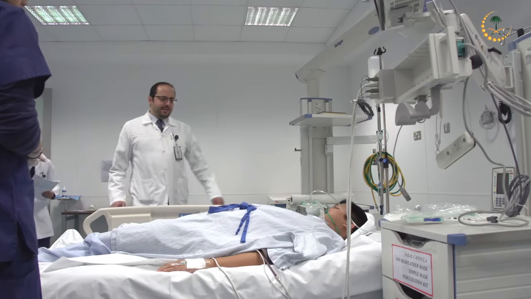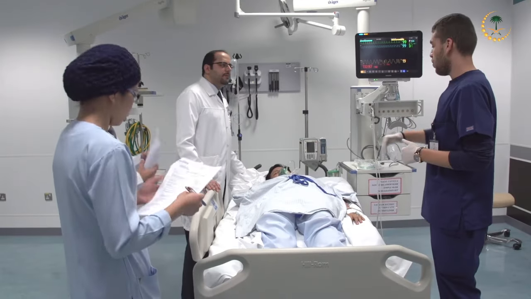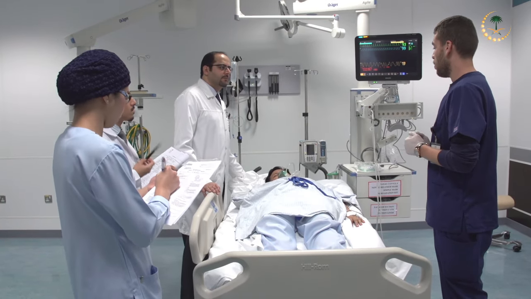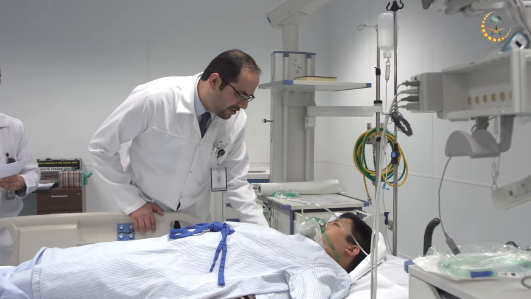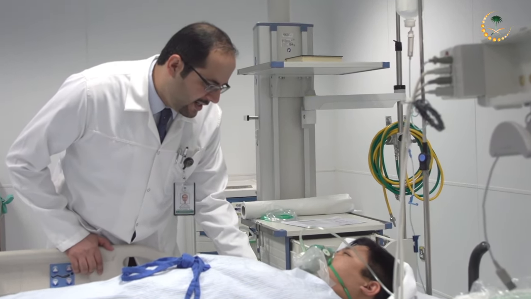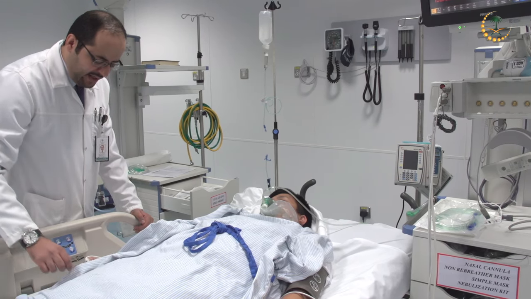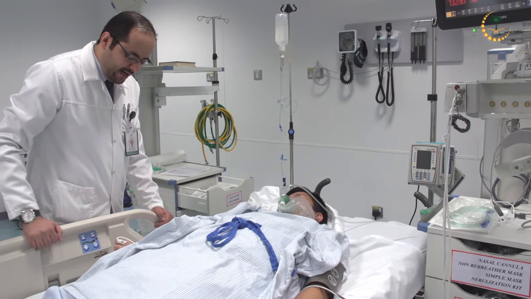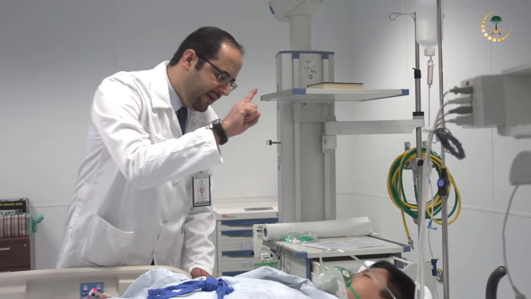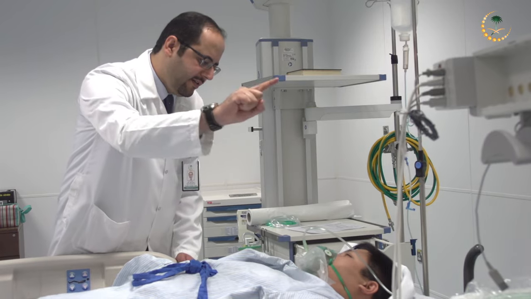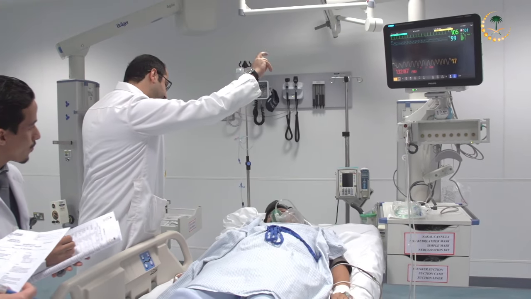Assalamu alaikum. What do we have here? The stroke physician obtains a brief, relevant history from the paramedics and the patient or their family member. How are you doing? Then a focused examination is carried out using the NIH Stroke Scale to assess different aspects of the patient's brain function, including level of consciousness, gaze, visual fields, motor function, coordination, sensation, language, and speech.